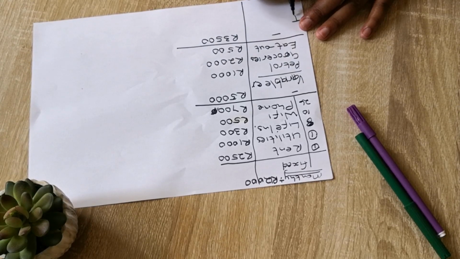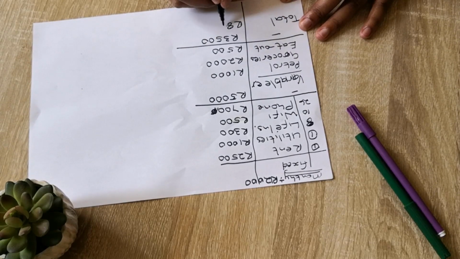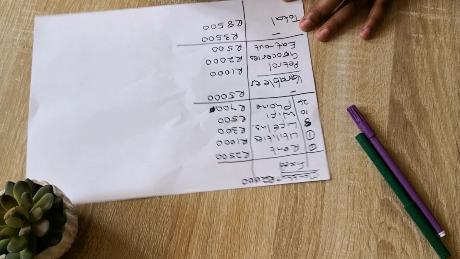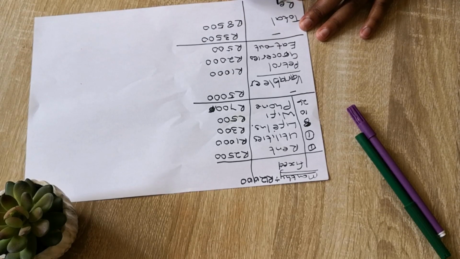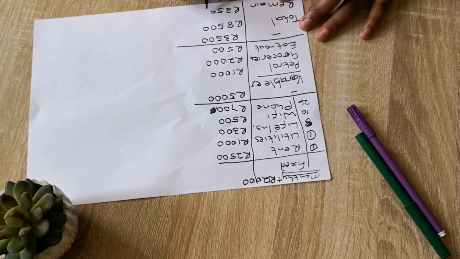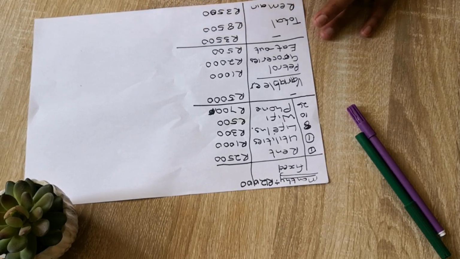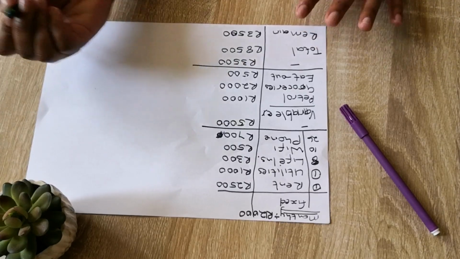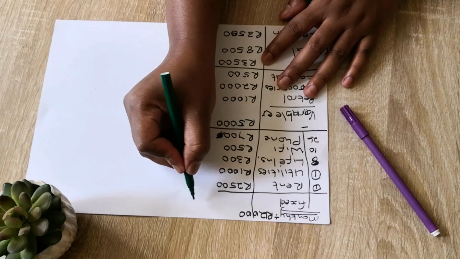So the total for all your expenses will be 8,500 rands, and then your remaining will be 3,500 rands.